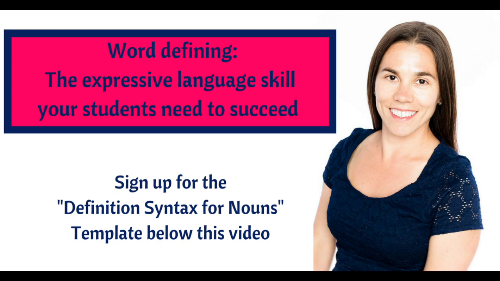And while the general thought among many of the experts in the field is that observing language in a contextualized situation is often more meaningful, there are some exceptions to this rule, especially when it comes to both assessment and what you're actually working on in therapy. And word definitions are one of those exceptions.